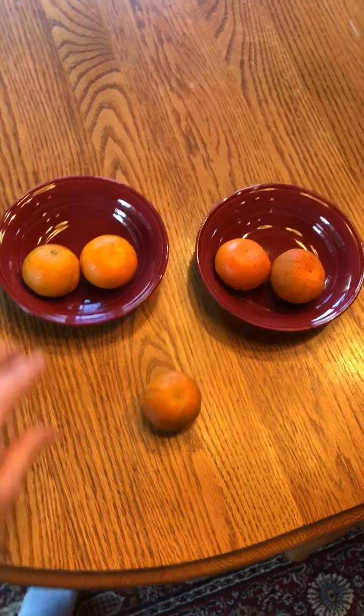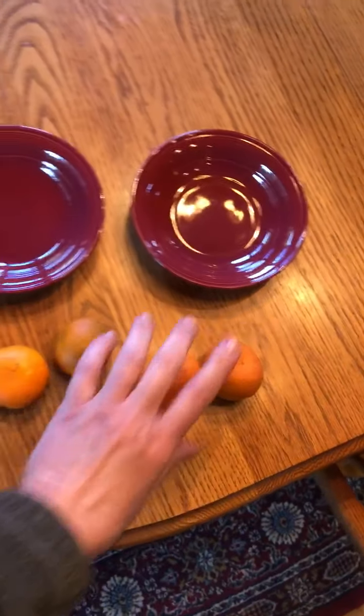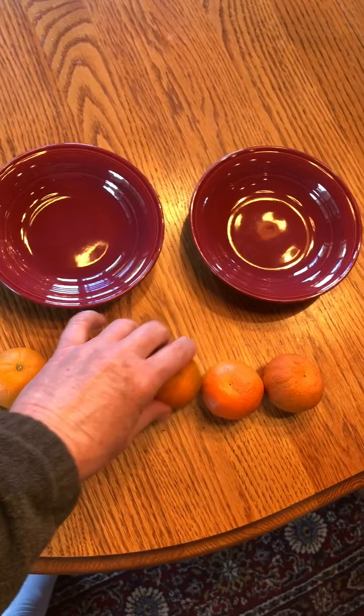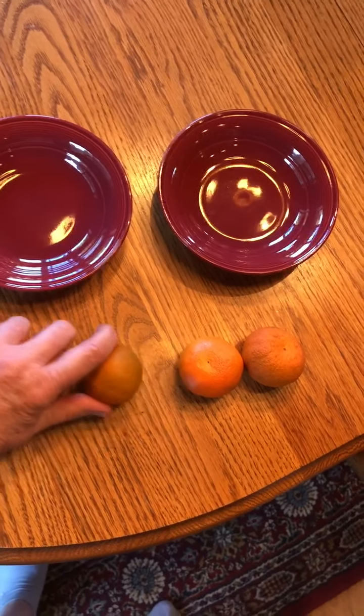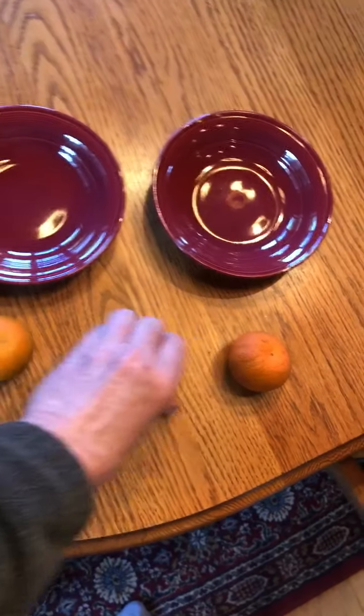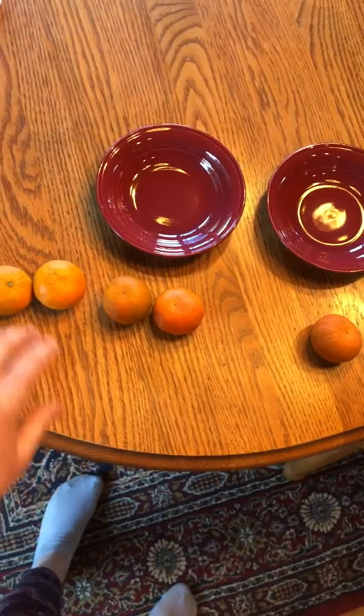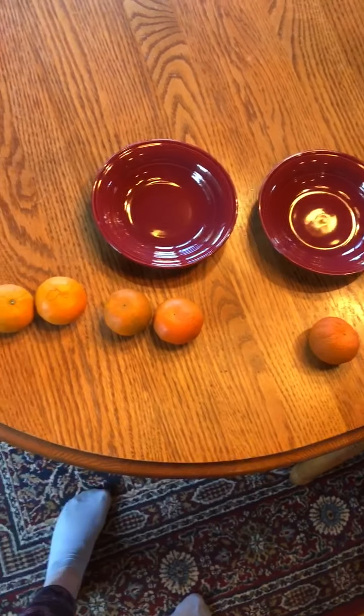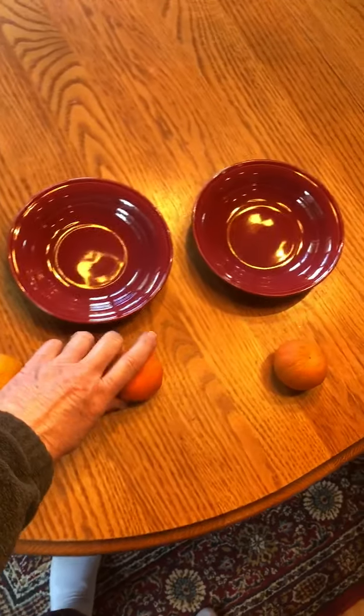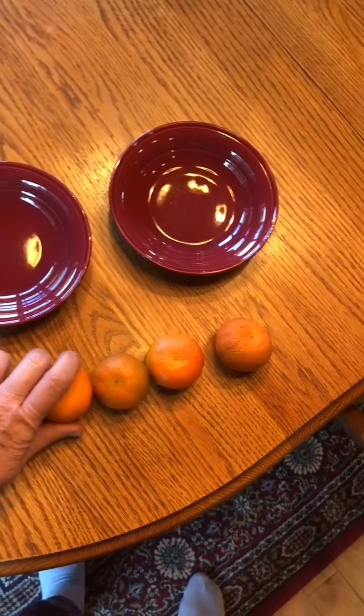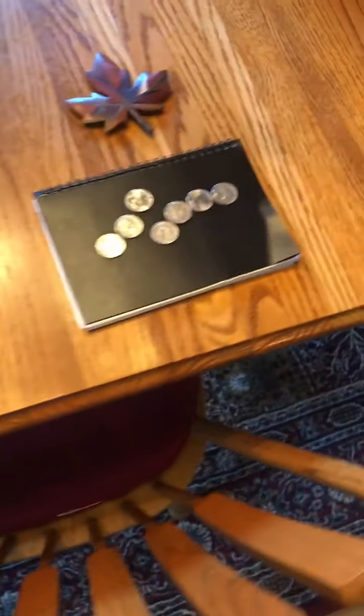That would work too, wouldn't it? So they had 5 altogether, and they took away 4. And they were left with 1. All right. Let's move on to the next one.